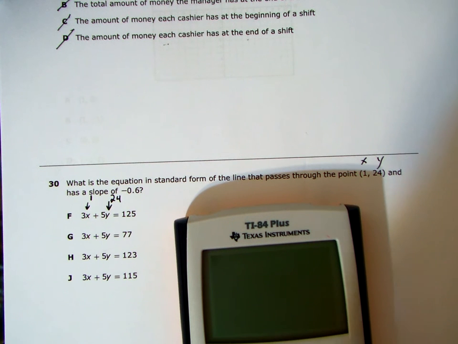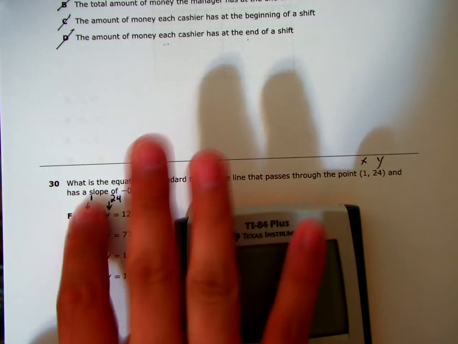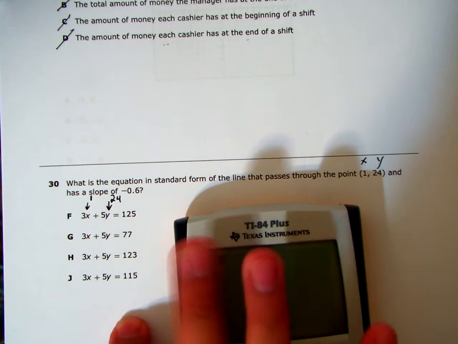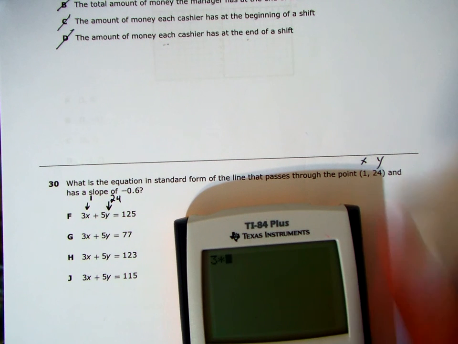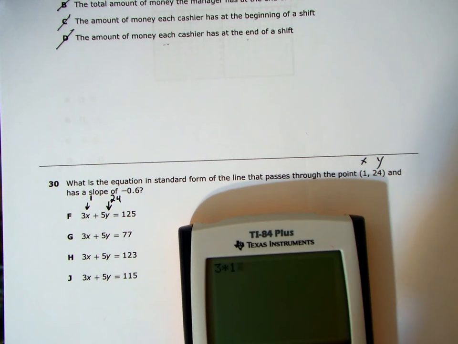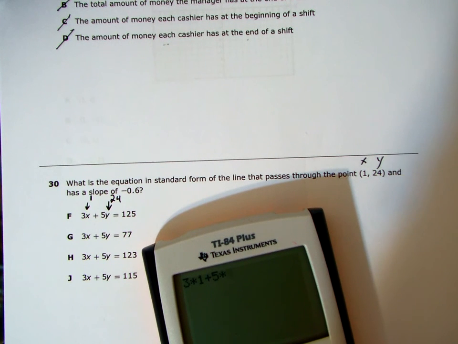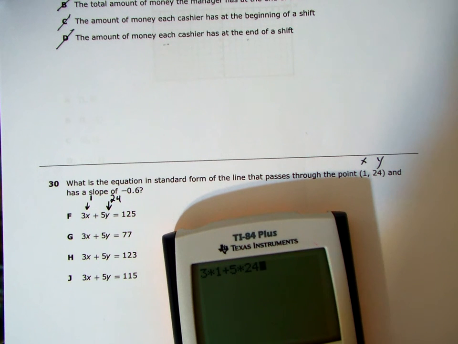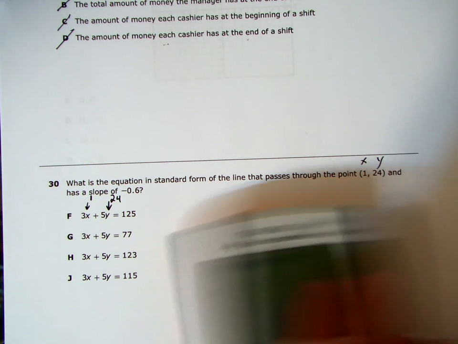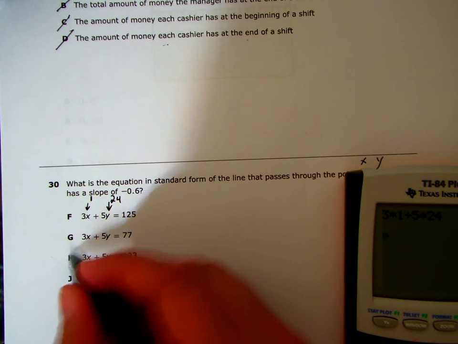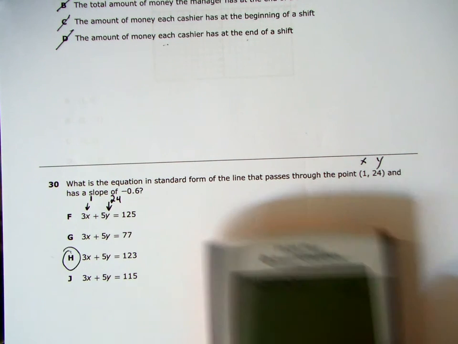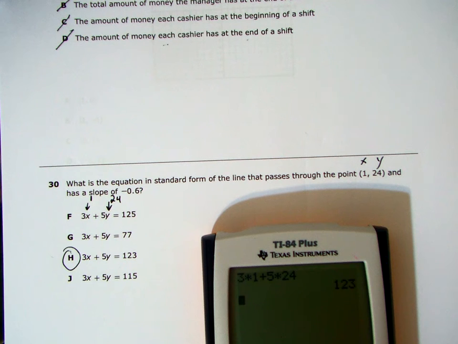So what is it? 3. And because all of these are the same, we'll really just have to type it in and see which one of these is right. So 3 times, what is our x, y'all? 1 plus 5 times, what is our y? 24. What is the answer, y'all? 123. Which one's 123? H. Is that simple? Don't make this test too hard on yourself, okay? Like, it says y. Why don't we just plug in x and y and find out which one works? You see? Don't stress out too much, okay?